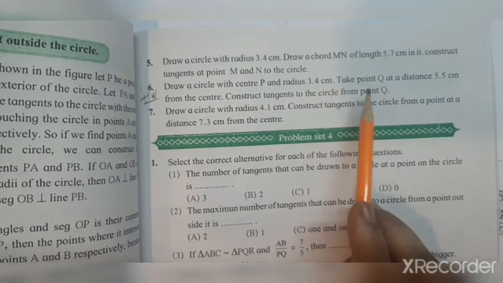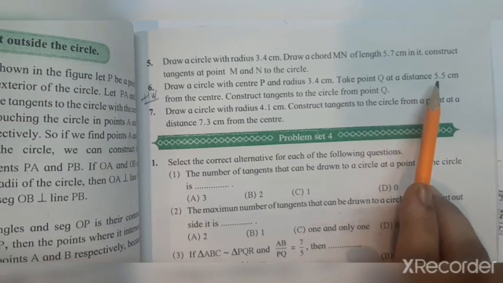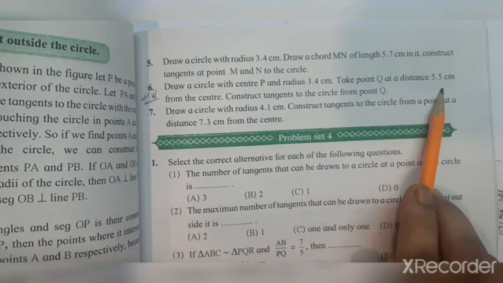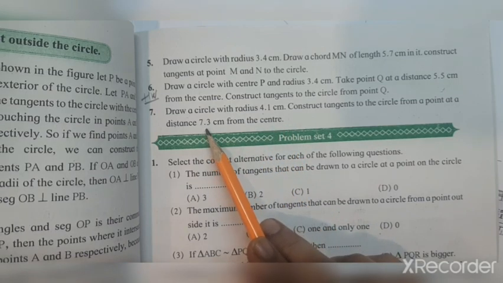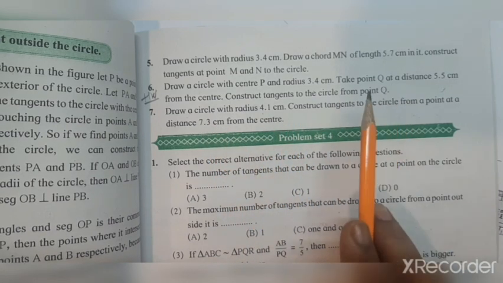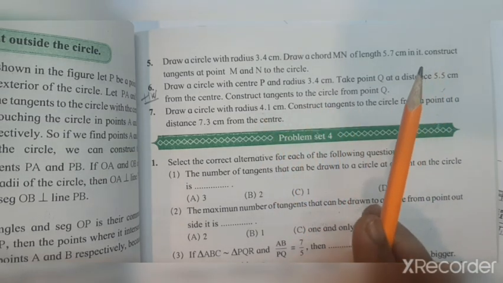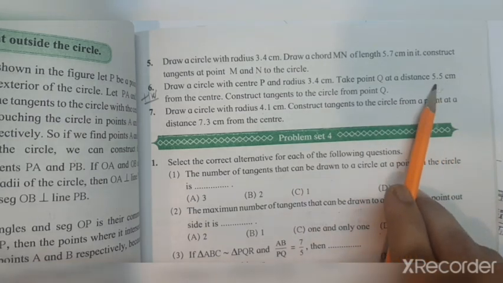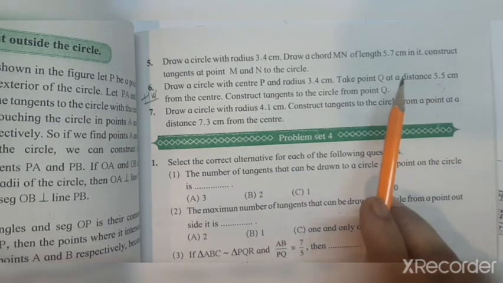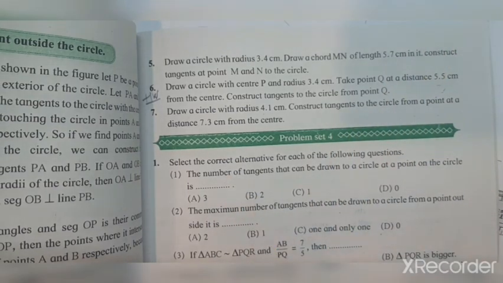Then we have to, from the center, we have to take the length or the distance 5.5 centimeter. Okay. In the 7th sum, we have taken 7.3. So, in the 6th sum, from the center, take the distance 5.5 centimeter, make a arc. That will be point Q. And from that point Q, we have to draw the tangents. So, the next procedure will be the same.